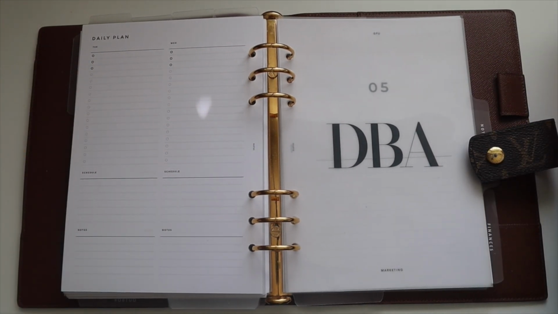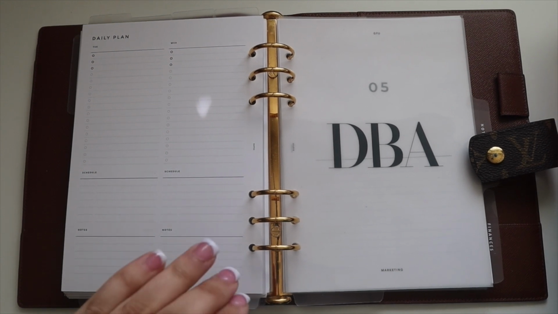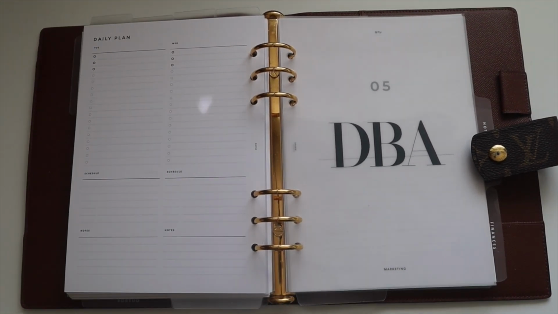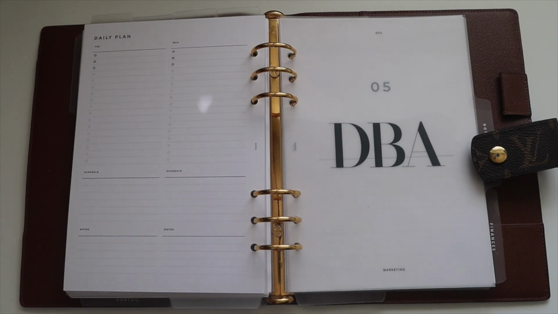So that is my printer in the background because I just printed out new inserts and I don't know what it's doing.